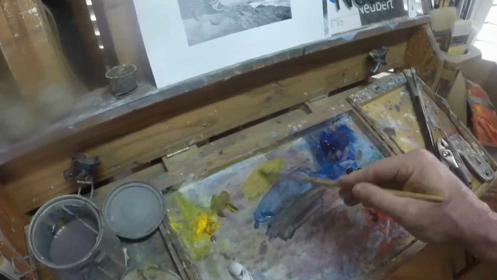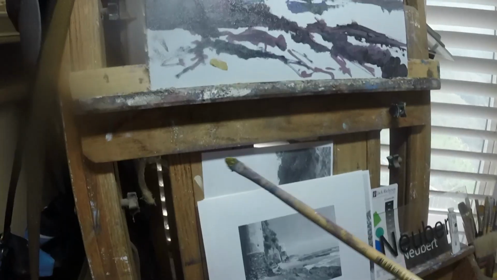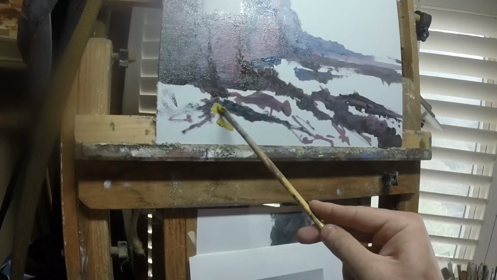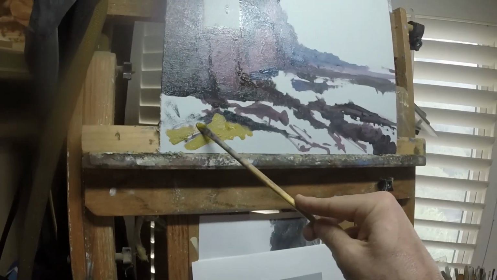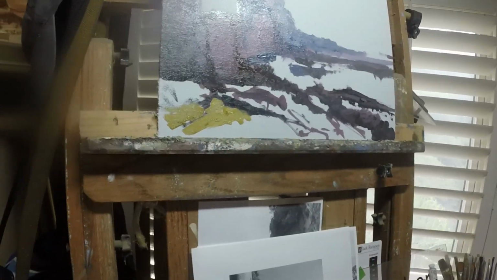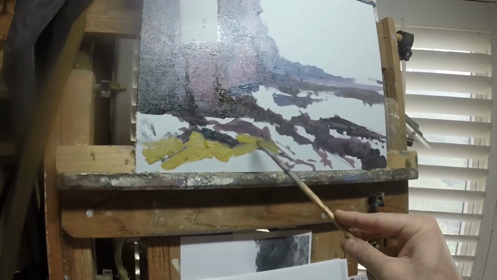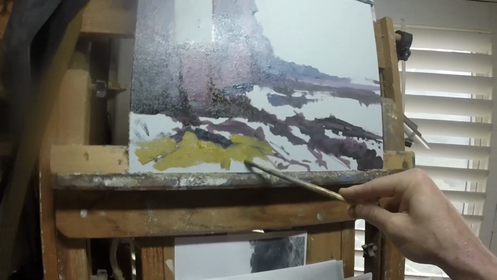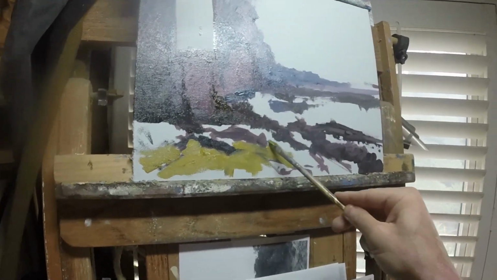Thin it out just a little here. I don't know, it might be too green. I'm just going to see where we put it down. No, that actually works pretty good. Alright, so again, this is a simplified version of what we're putting in. We're going to go back in with some more detail and texture. Let's just go ahead and put in whatever color this is.